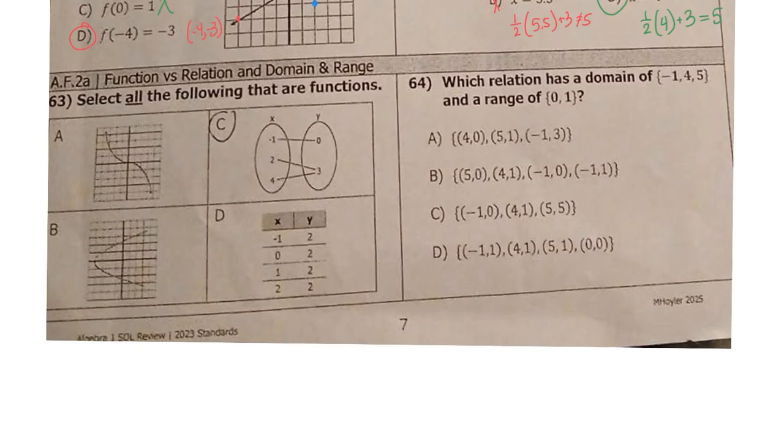So it says select all. First of all, there's your keyword, all. You're looking for possibly more than one answer. All that are functions. So functions just mean that every x will only have one y answer. Now, it doesn't mean that multiple x's can't have the same answer. They can. But let's say your x is 2 and you put it into your equation. You shouldn't get like 4 and 5 as an answer. That's not how this works.